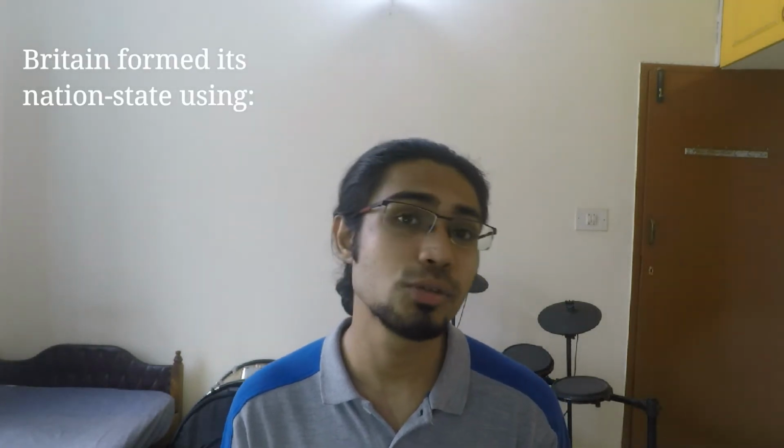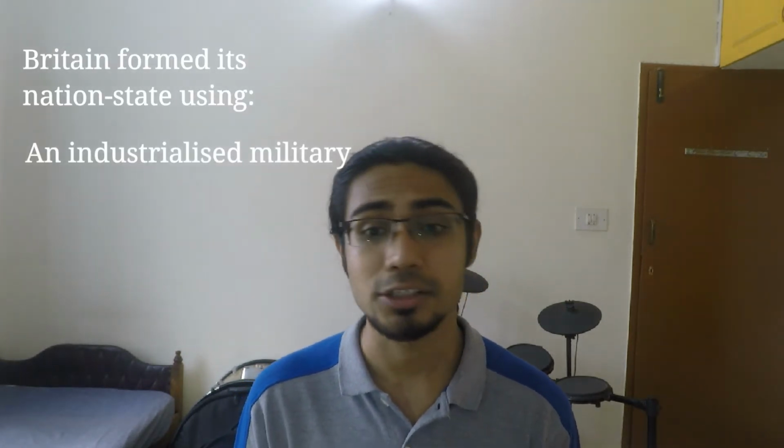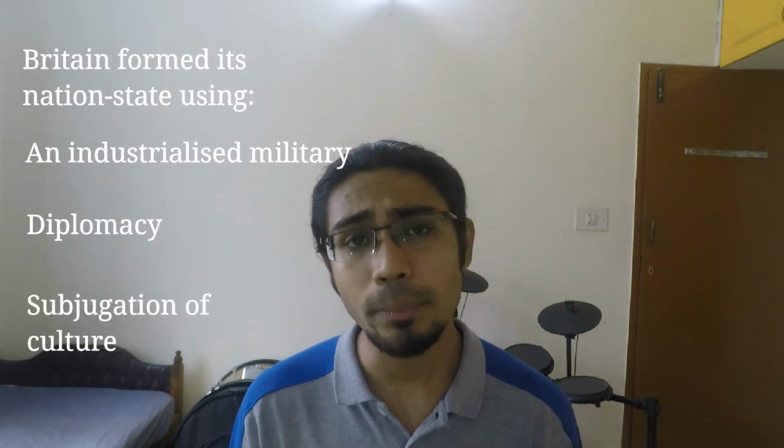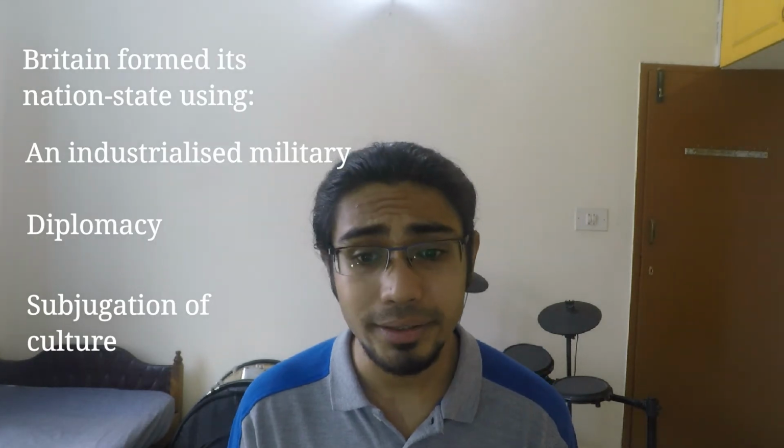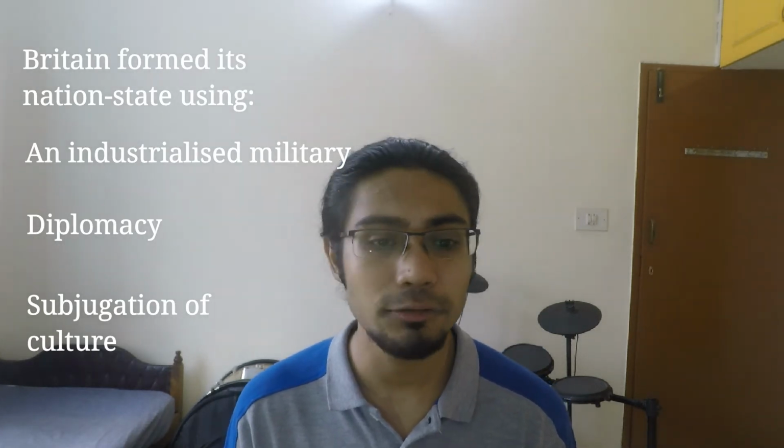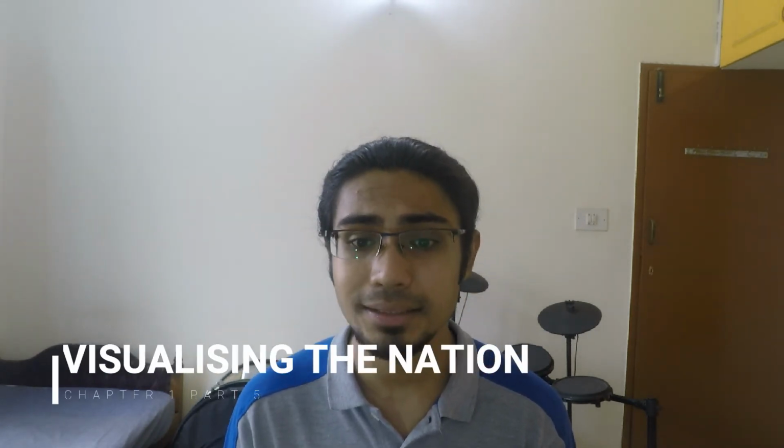This section of the chapter shows us that popular revolt is not the only way in which a nation state can be formed. Britain formed its own nation state using its industrialized military, its diplomacy, and the harsh subjugation or oppression of its neighbors' cultures. This was a long process that occurred over 100 years, but it's a very unique case in the formation of nations. We will now be moving on to the next section of this chapter, namely visualizing the nation.